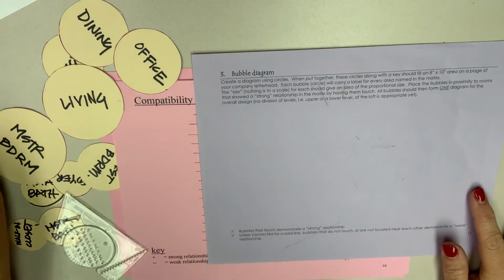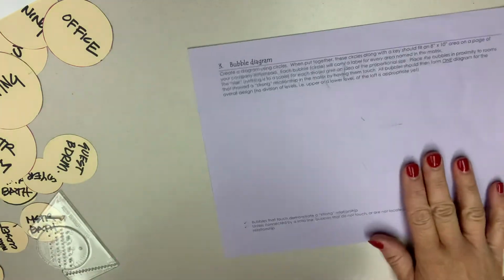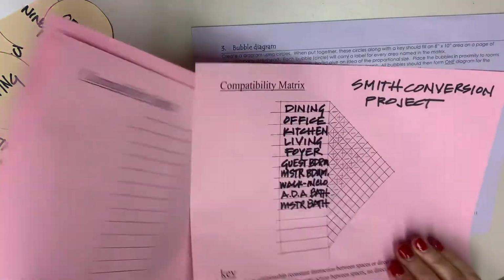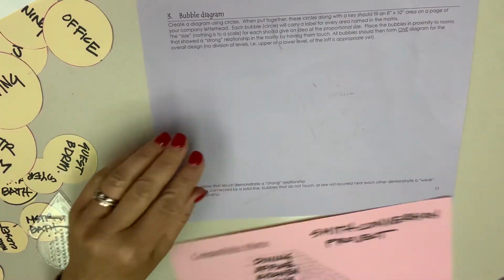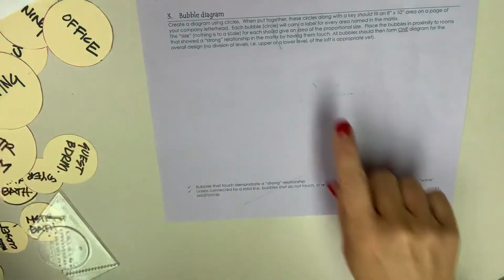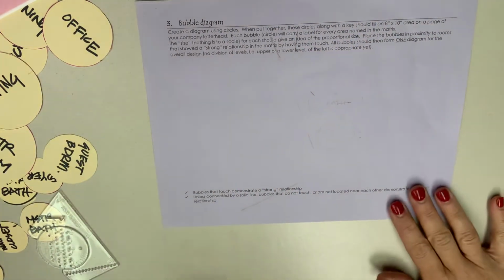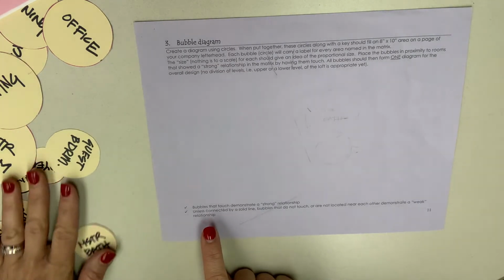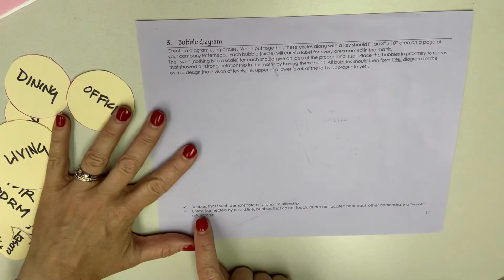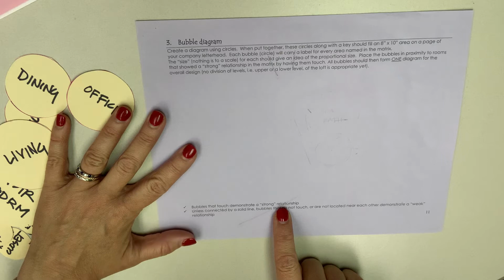Hey everyone, we're going to go ahead and walk through transferring your information from your compatibility matrix into a bubble diagram. I have a sheet here that gives you some descriptions as to what a bubble diagram is. Down at the bottom, you'll notice some key points about the bubble diagram, which indicate that if bubbles touch, they're going to demonstrate a strong relationship.